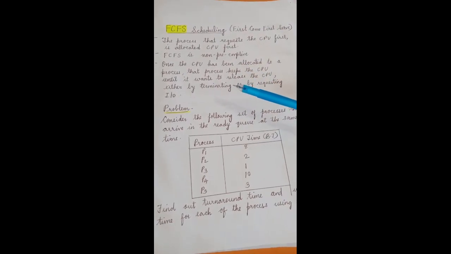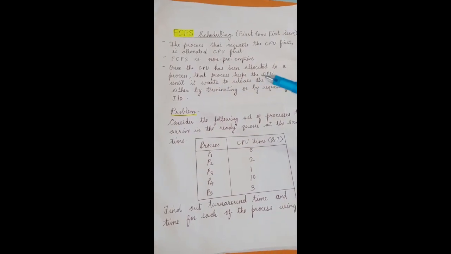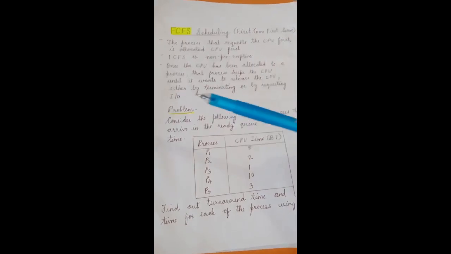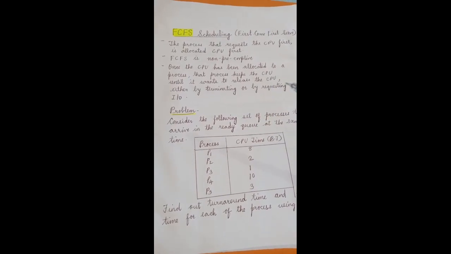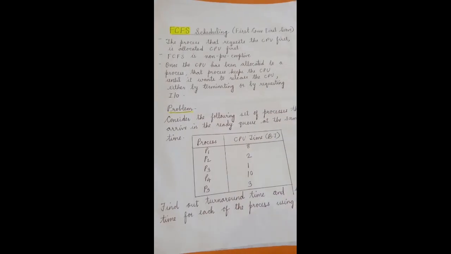FCFS is non-preemptive. What is the meaning of non-preemptive? It means once the CPU has been allocated to a process, that process keeps the CPU until it wants to release the CPU, either by terminating or by requesting input-output. FCFS is the simplest scheduling algorithm. Now let's solve a problem based on this.